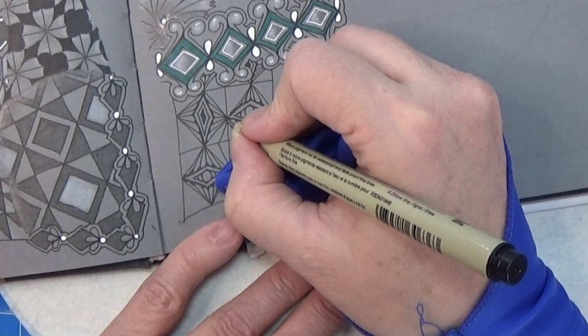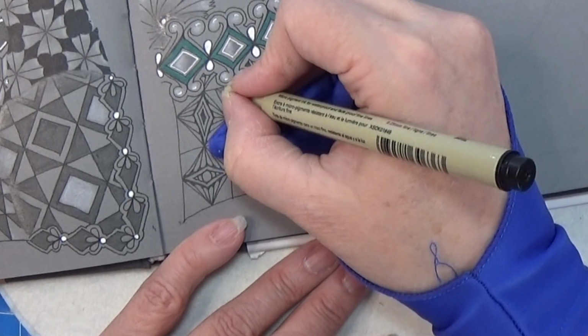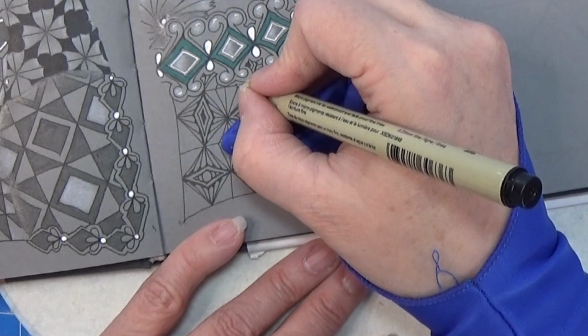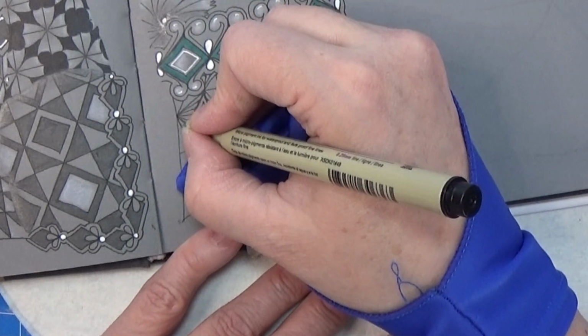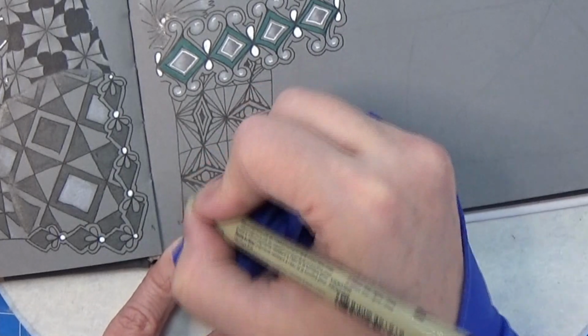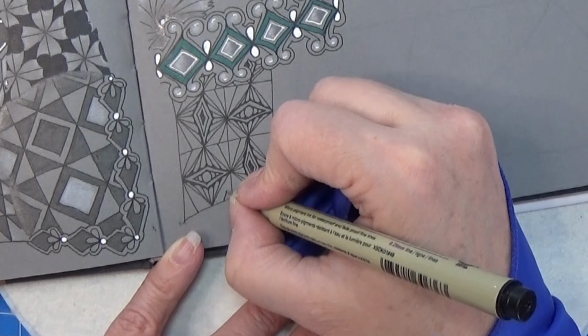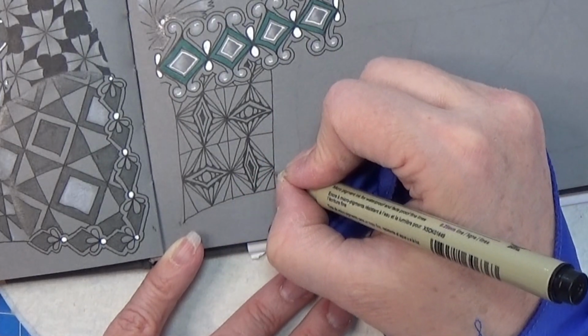Let me kind of make a shape in here, like the one we have in the middle of these. Just to do something with this extra space.